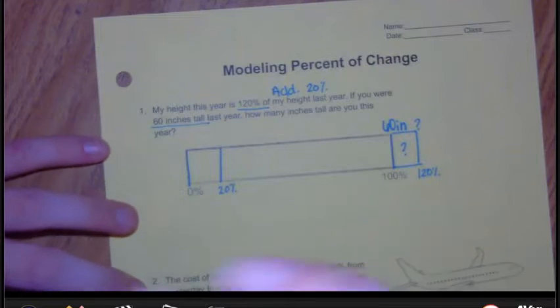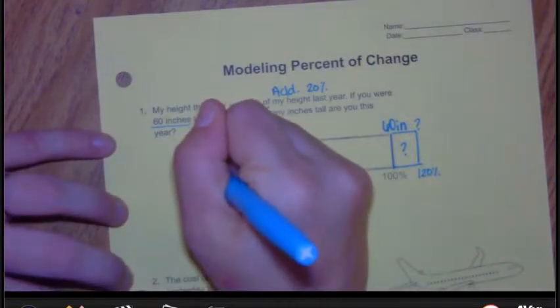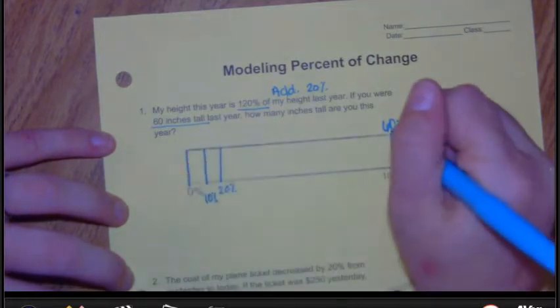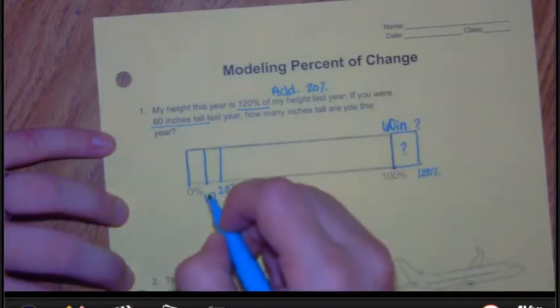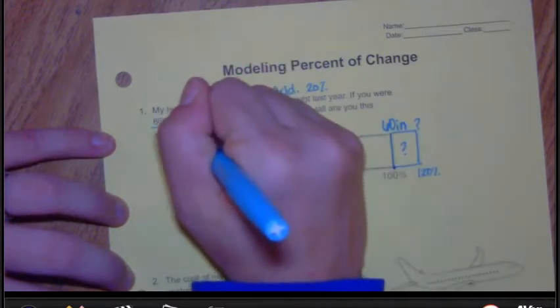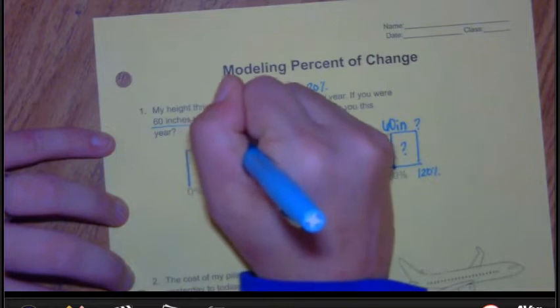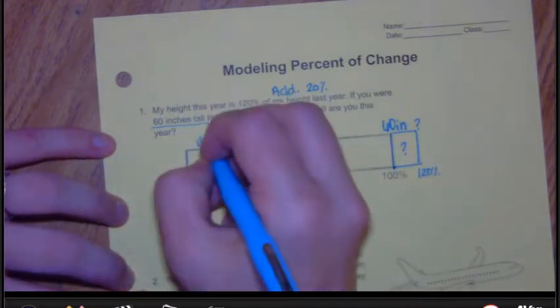Okay, you can solve this in many different ways. You can do your proportion. Okay, we can also sit here and break it down. What is 10% of 60? Well, if 100% is 60 inches, 10% of that, what's a tenth of 60, is 6 inches. Okay, well, another 6 inches is 12 inches. Okay, and so on and so on. Oh, not 10, it's 6.